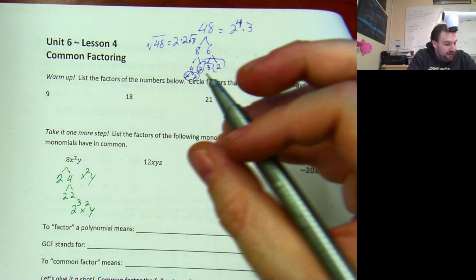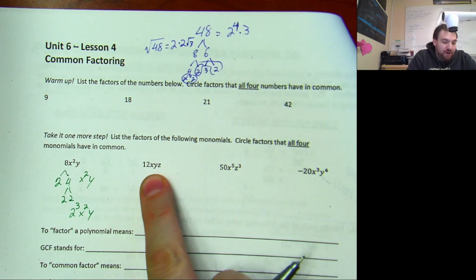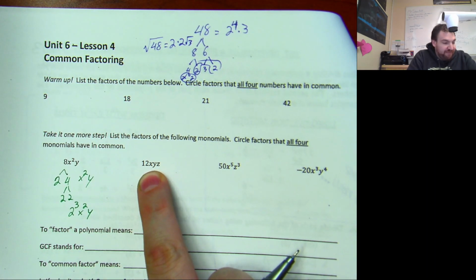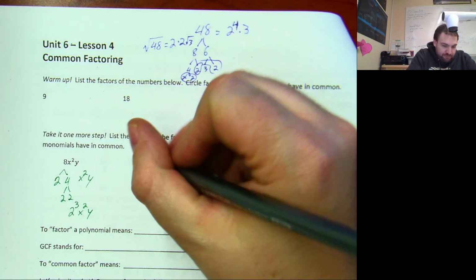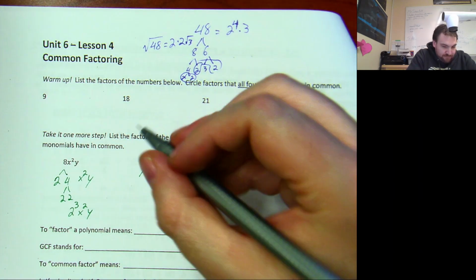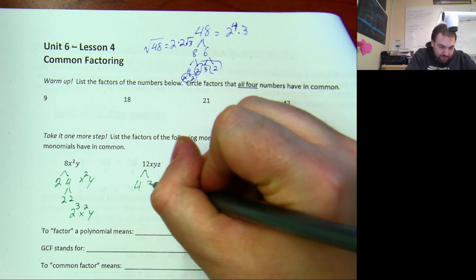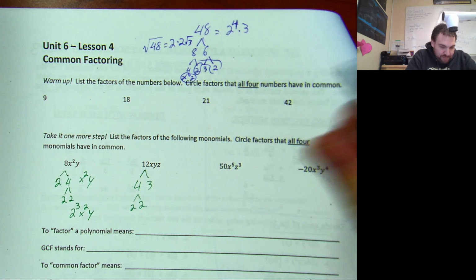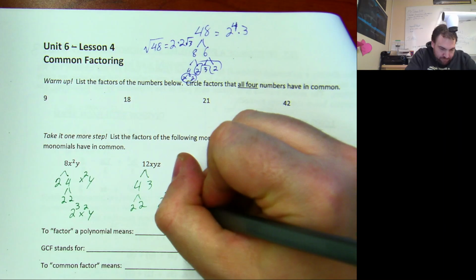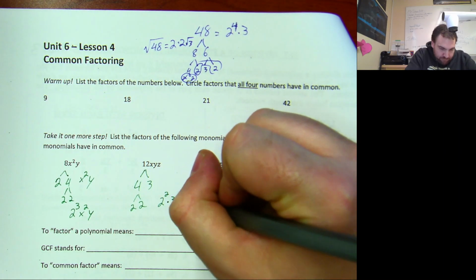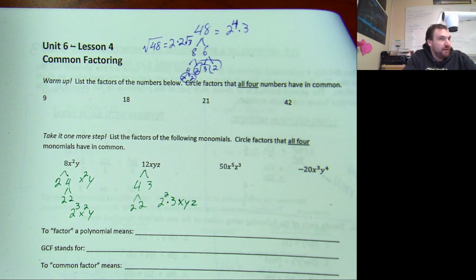So let's do the same thing here with 12xyz. What is the prime factorization of this? Yes, Carolyn. 2 squared times 3 times x times y times z. How'd you do that? 12 is 4 times 3, and 4 is 2 times 2. So you have 2 squared times 3, and x, y, z. Cool. Does what Carolyn did make sense to all of us? Okay.